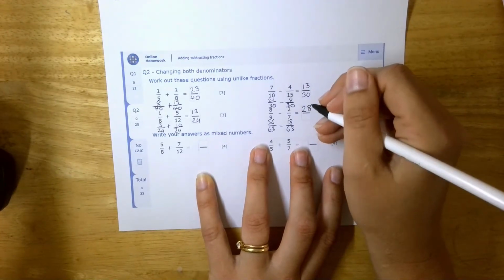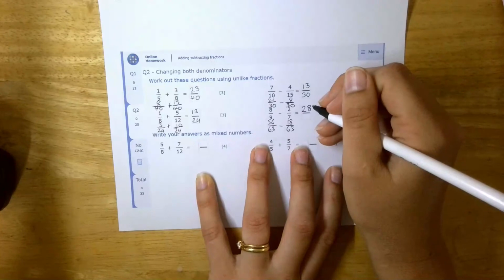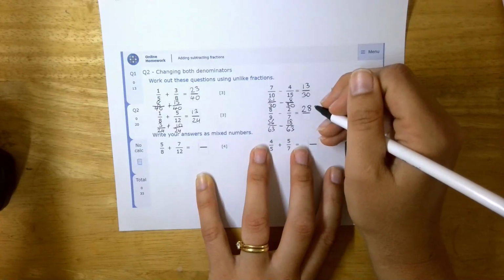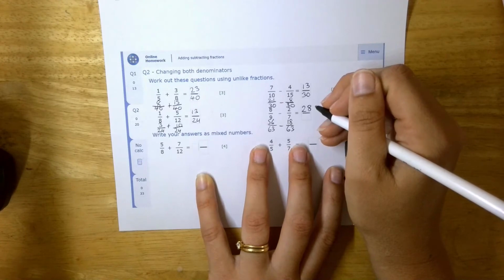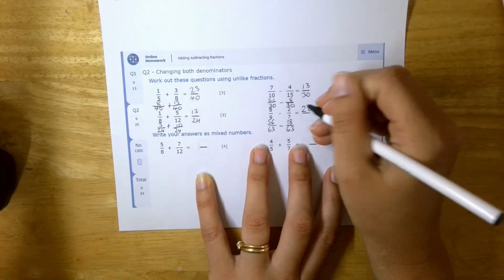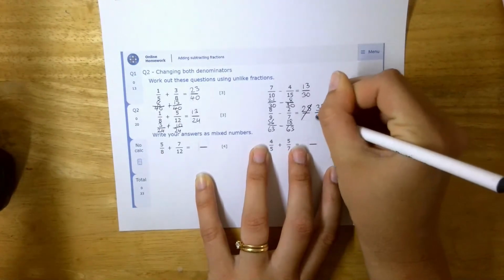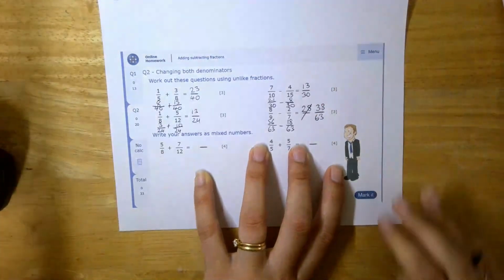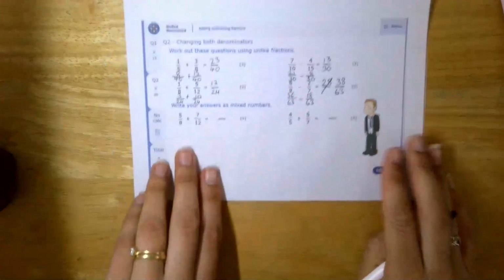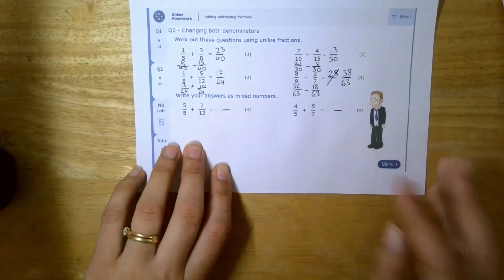That's an absolute lie. No, it isn't. Oh my goodness me. 38. My goodness, Mrs. Ward. Try again. There we go. That's better. This is why you need to watch out for silly mistakes.